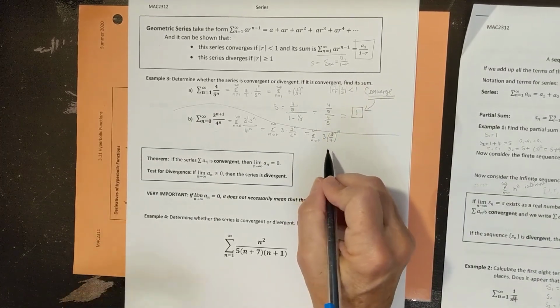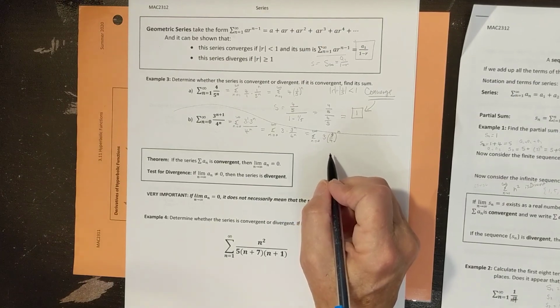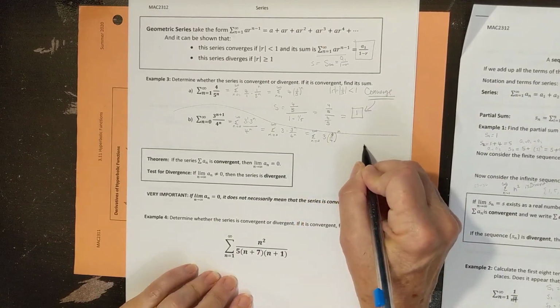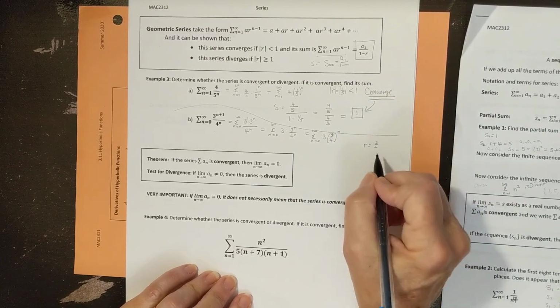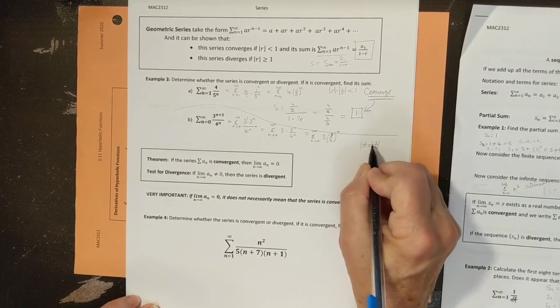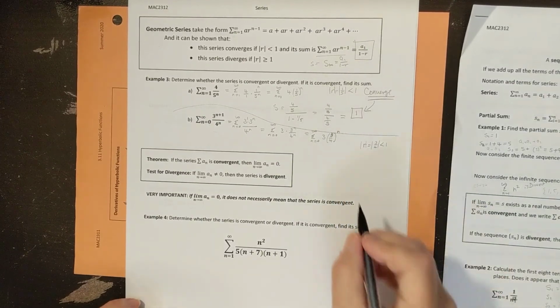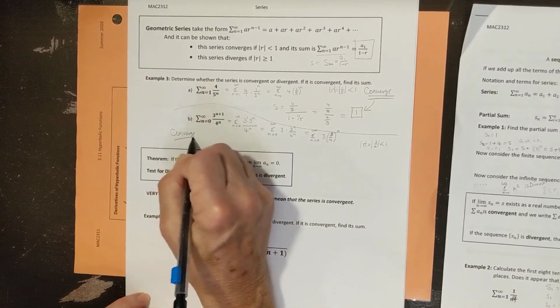Okay, and we can spot this. Okay, this is another common ratio. And what is the common ratio r? In this case, r is equal to 3 over 4. All right, so the absolute value of this common ratio is less than 1. So this series will converge. Okay, what will it converge to?